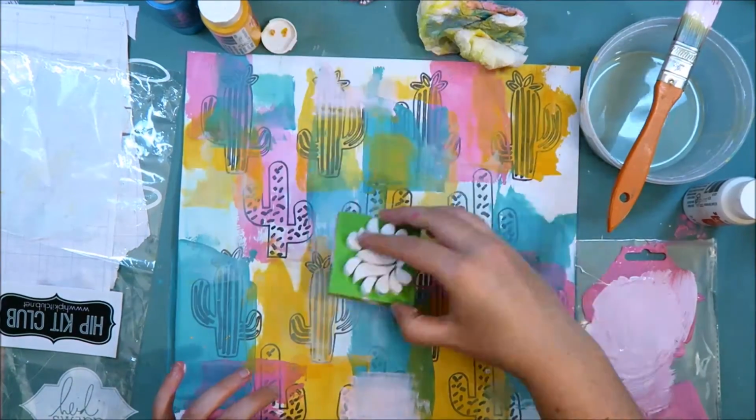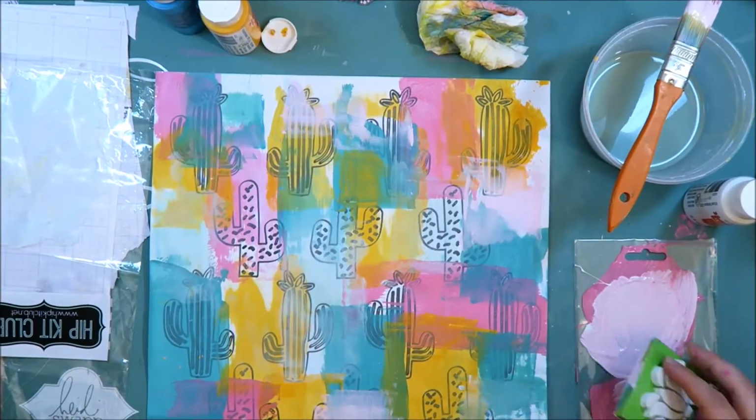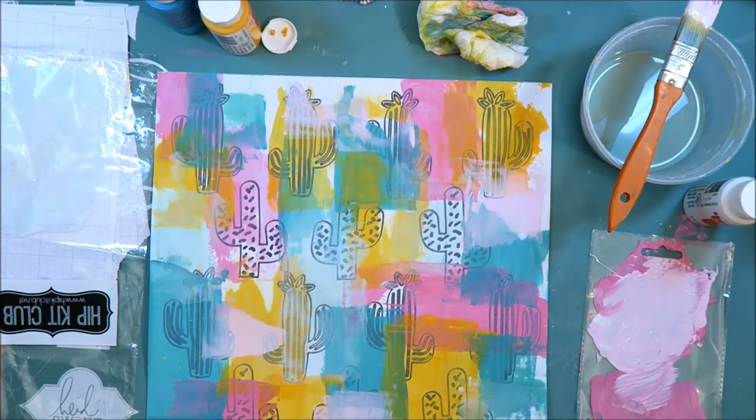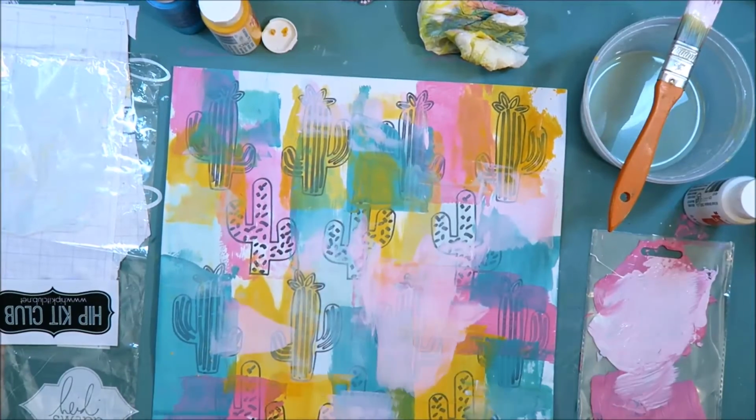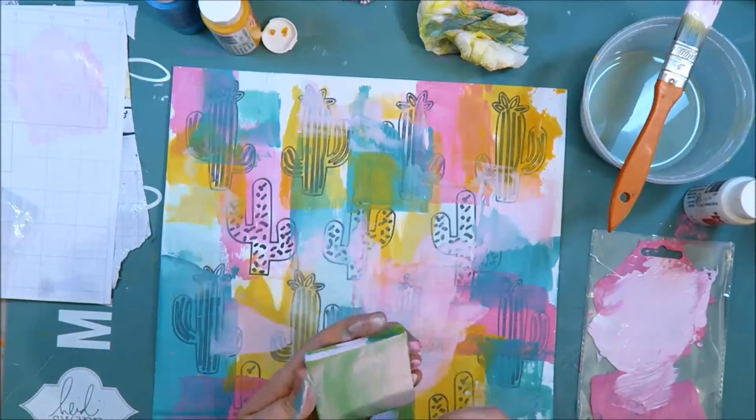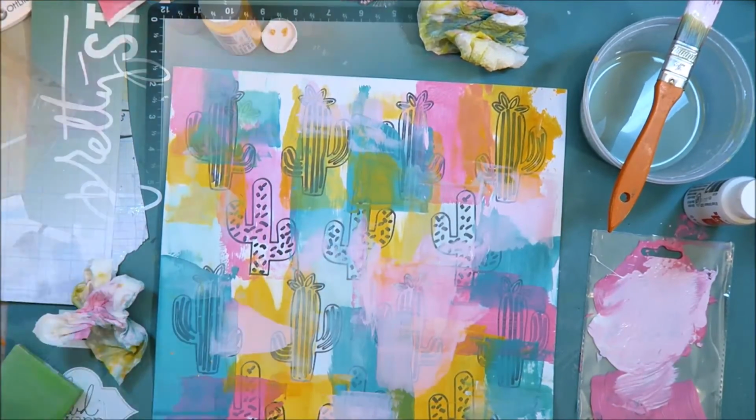Okay, so I'm almost done getting the paint onto the layout. This light pink is the last color that I am going to use. I am going to allow this to dry. I do use my heat tool just to speed the process up a little bit. But because it's acrylic paint and it's not very thick, it doesn't take very long to dry.